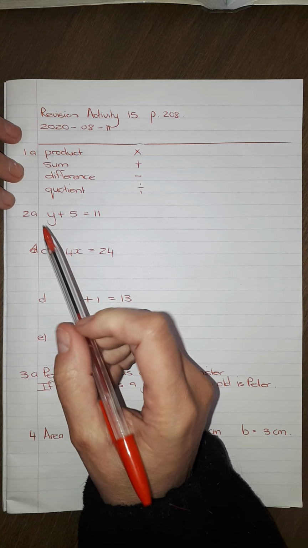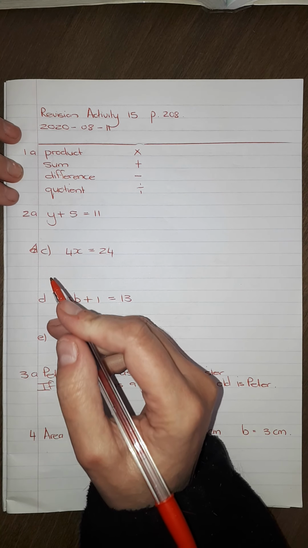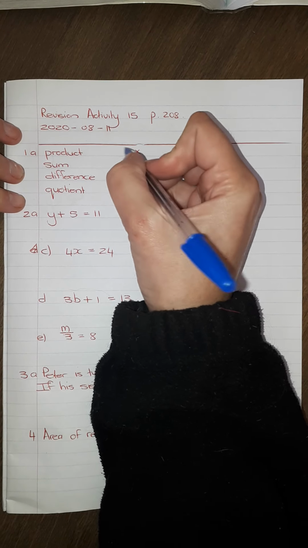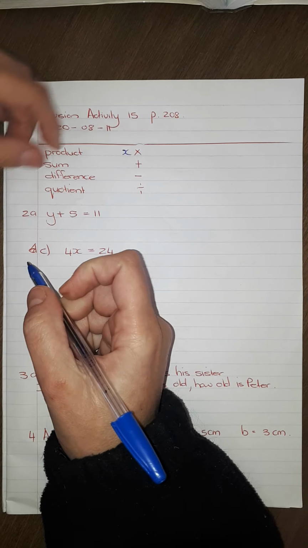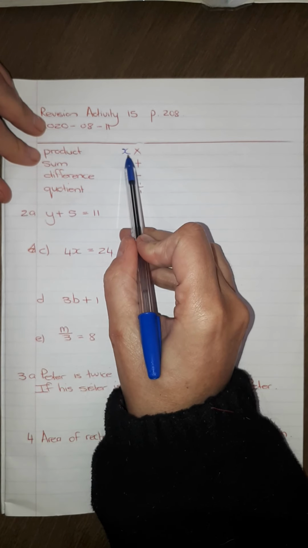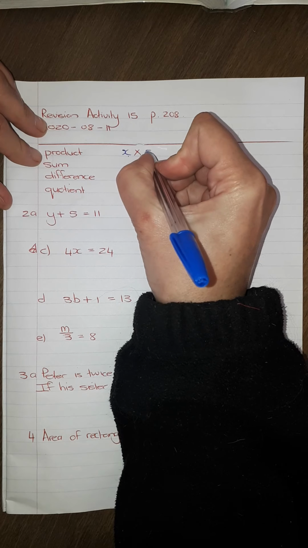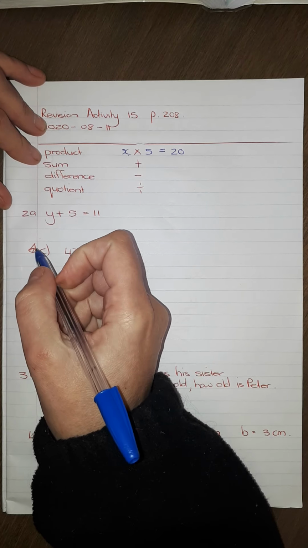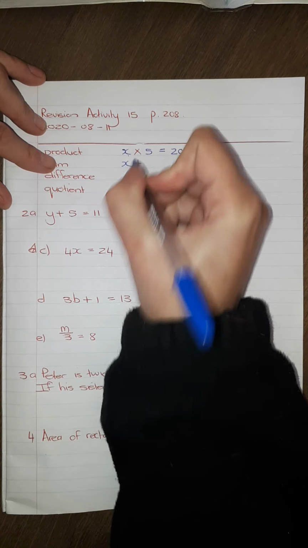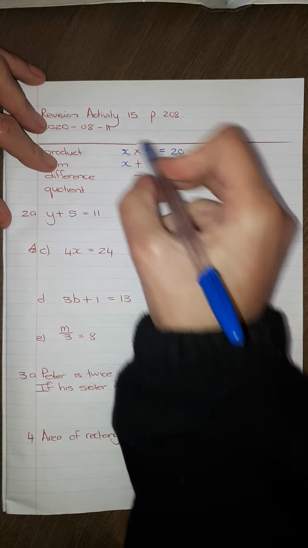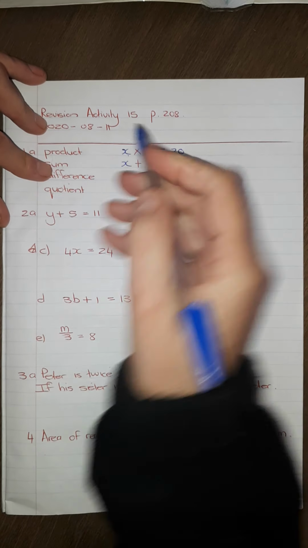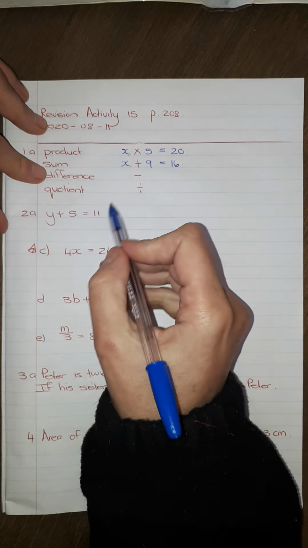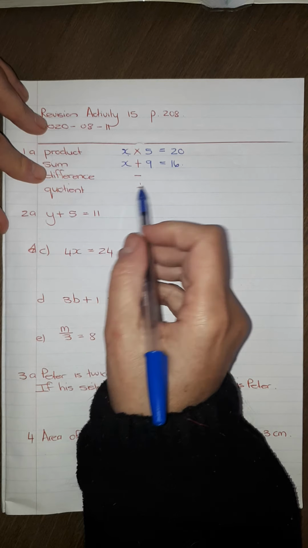So if they say in the first number 1a, they say the product of a certain number. Now, a certain number, you don't know the number. So you don't guess any number. You always take a variable like x. The product of a certain number and 5 equals 20. You write down exactly what they tell you. The sum of a number, that's my number, x, and 9, plus 9, because they say sum, equals 16.